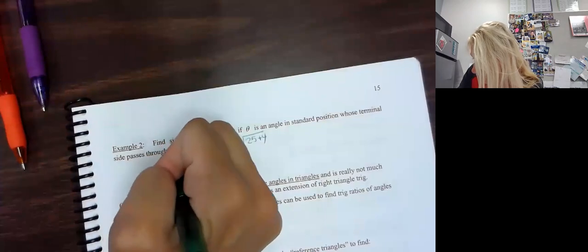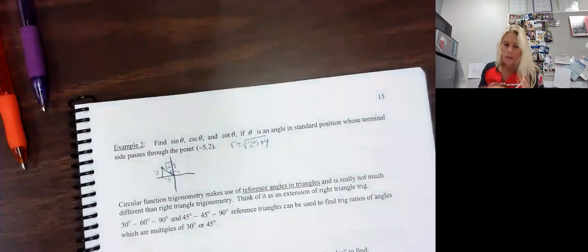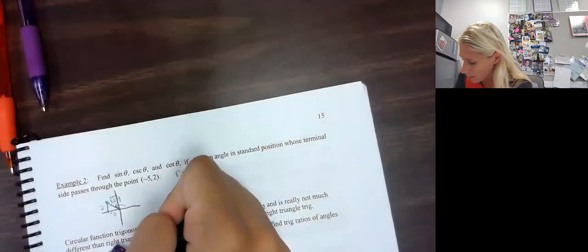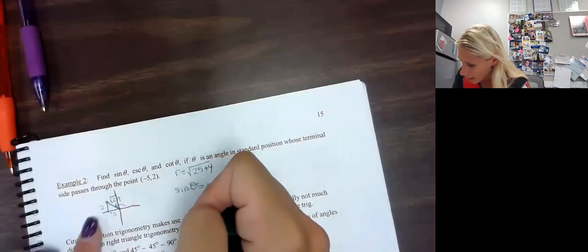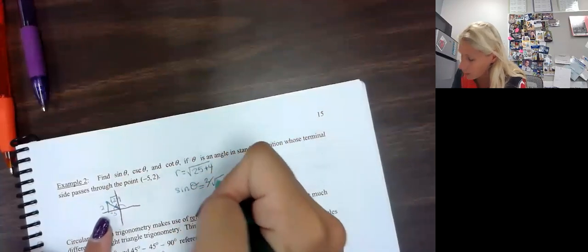So I'm just going to put the square root of 29. And I know that the angle is going from here. Okay. So what we are going to do at this moment is we are going to do sine of theta, which equals opposite, remember, so right here, right? Opposite, which is 2, over hypotenuse, or gosh, I'm using the regular stuff. I mean, y over r.